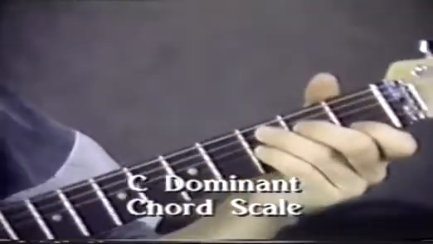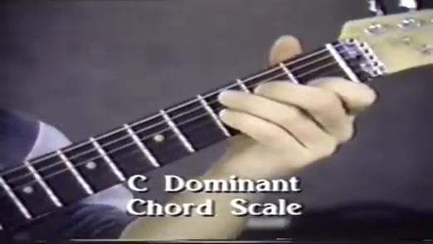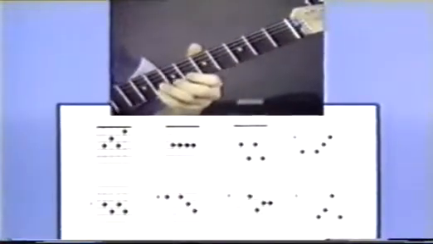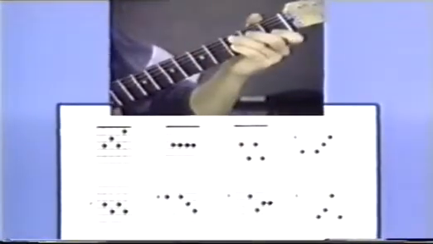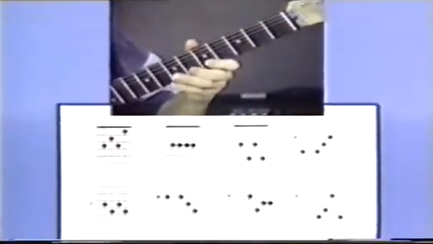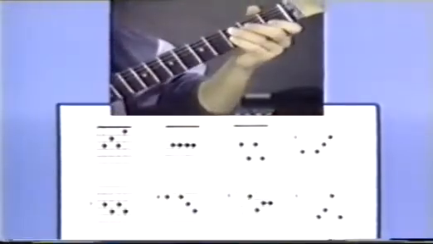Okay, let me show you a quick little thing here that you can do with dominant chords that I think is really great. We'll call it a chord scale. We're going to play a scale with a chord underneath each one of these notes. Now, this is a C dominant scale. It could also be called F major starting on C. We'll get to that later when we talk about improvising. But that's the right scale for a C7 chord.